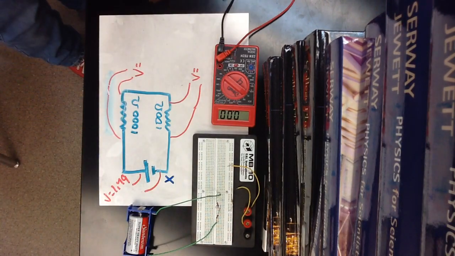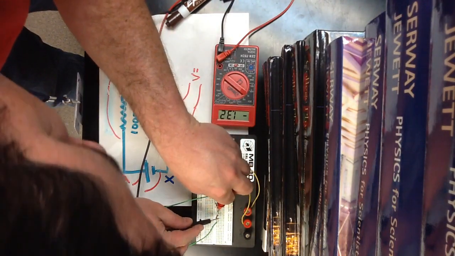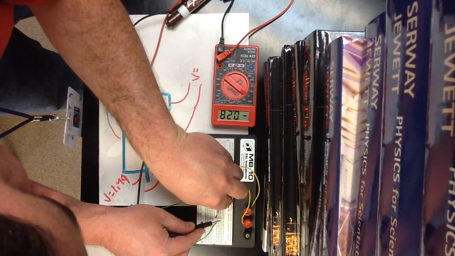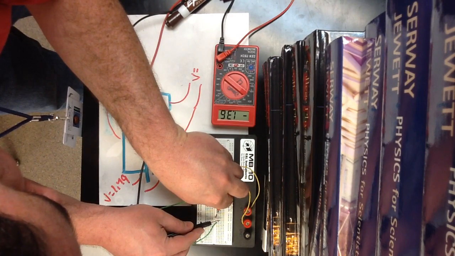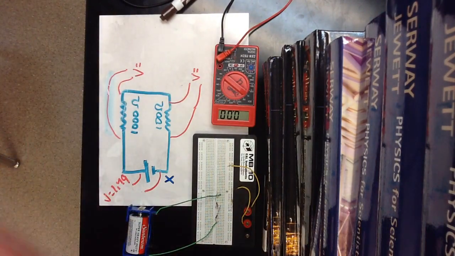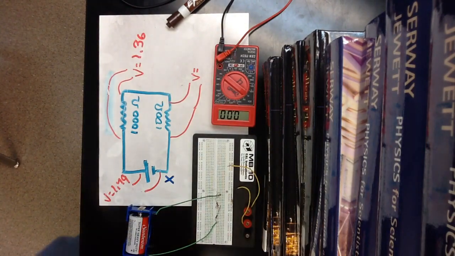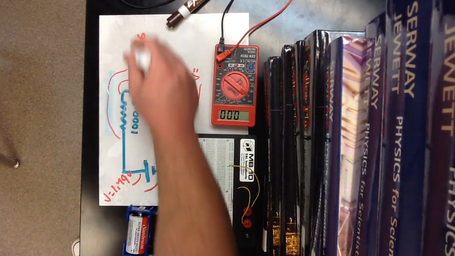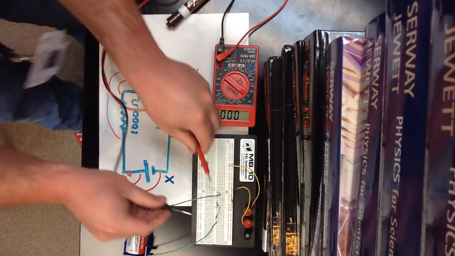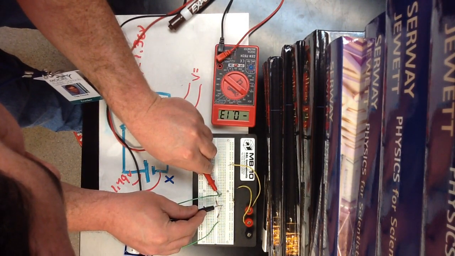We'll check across the 1000 ohm resistor. We can see that this stabilizes around 1.36. And we'll check across the 100 ohm resistor. We can see it stabilizes at 0.13.